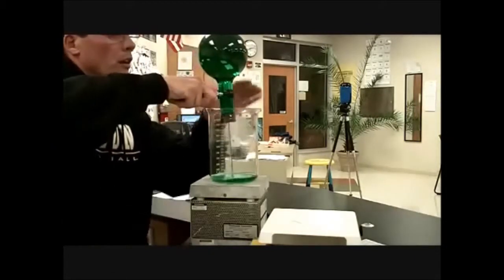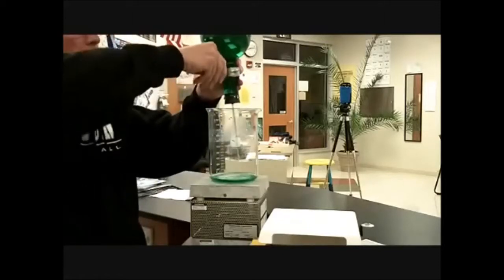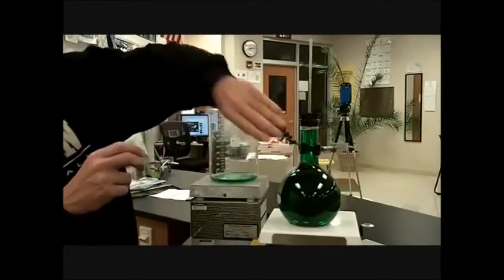It must have been from the volume from the other container. Alright, so that concludes our demo for cooling of a gas. Pretty neat, huh?